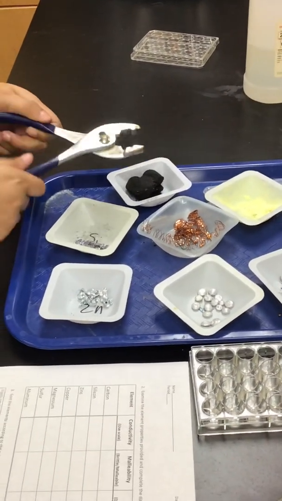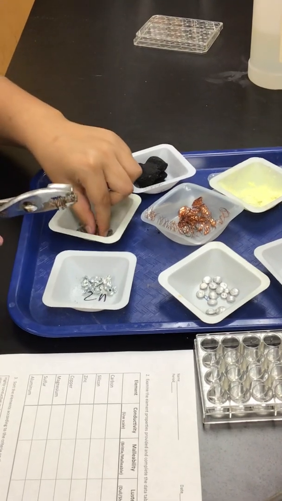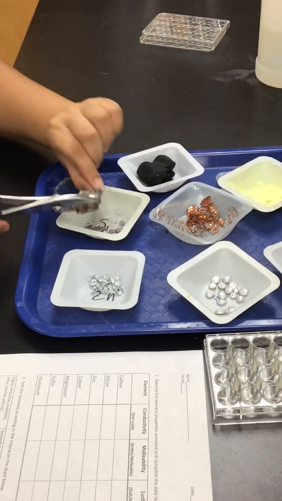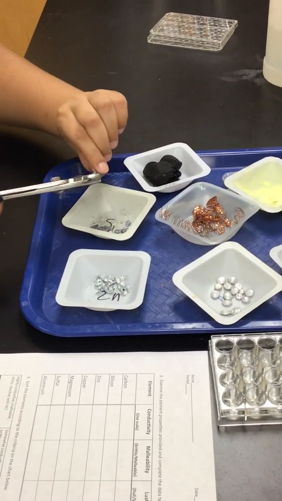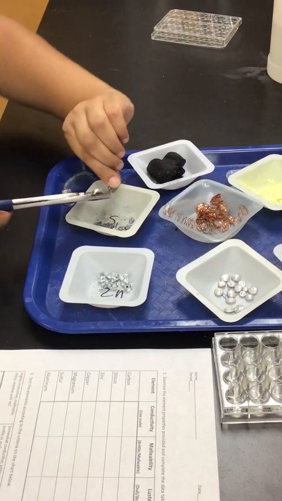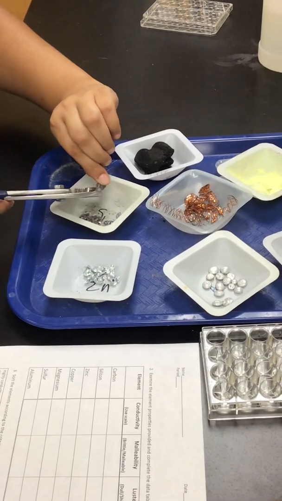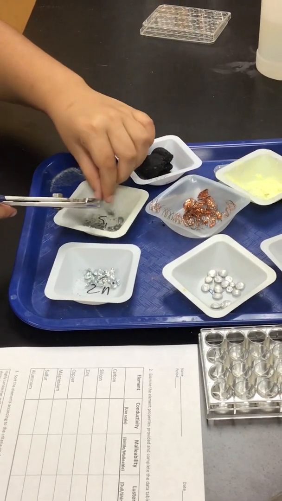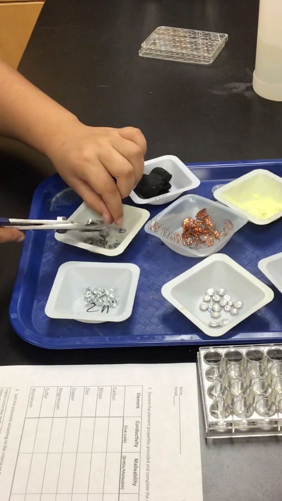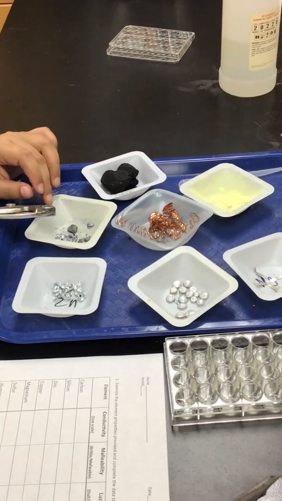Very. Okay, silicon. Doesn't look like it's flattening out at all. No. Okay. Let's try zinc.